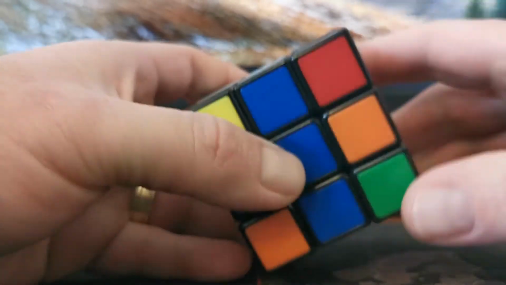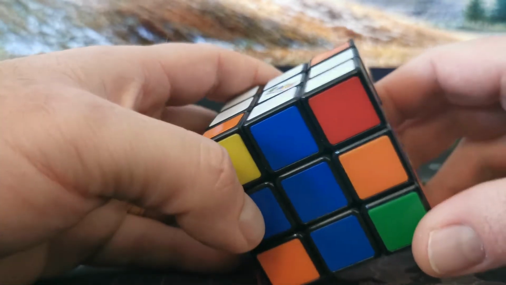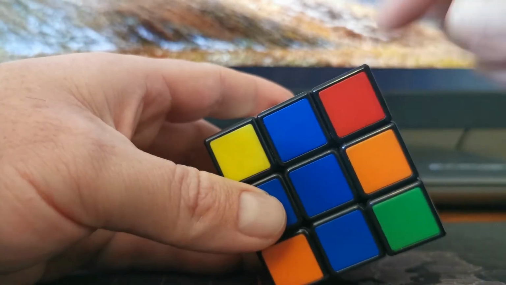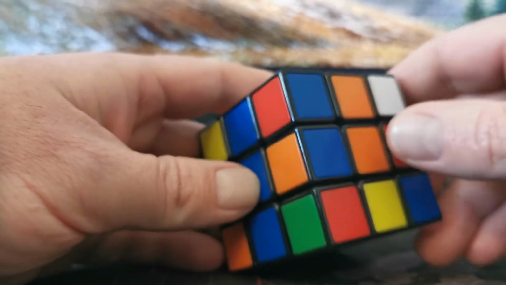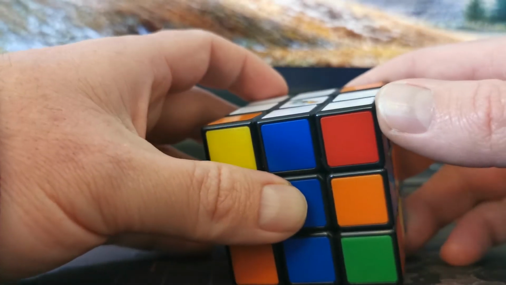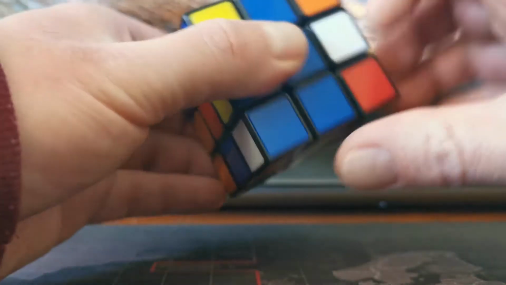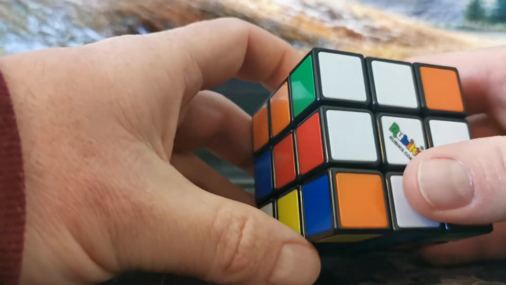We've got a corner, it's already done, yay, except it's actually not in the right place because it's blue and red and it's matched with the blue and orange. So that corner is actually not going to stay there. Let's just get rid of it now.